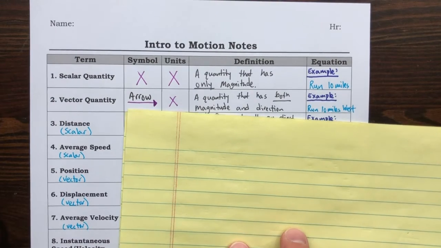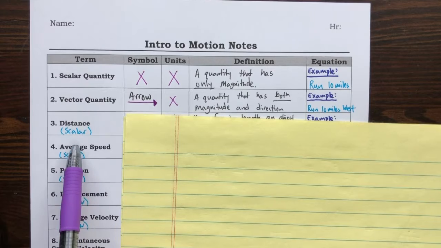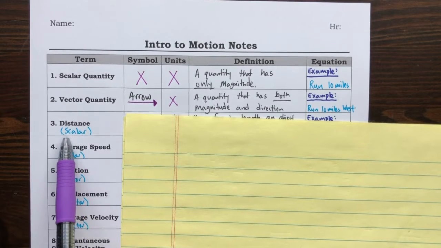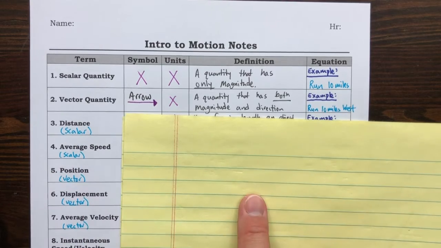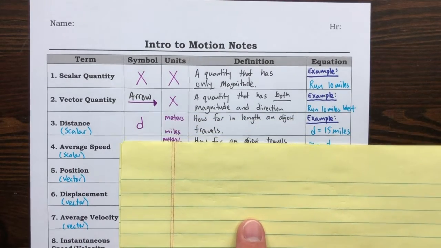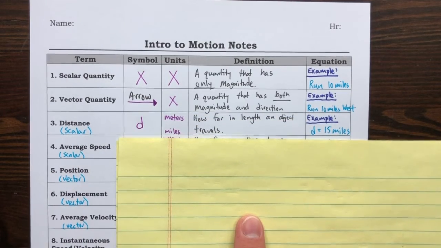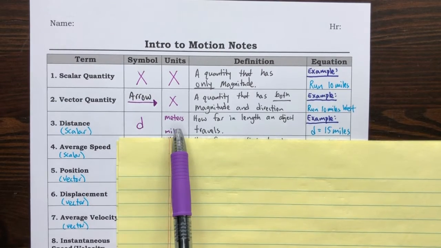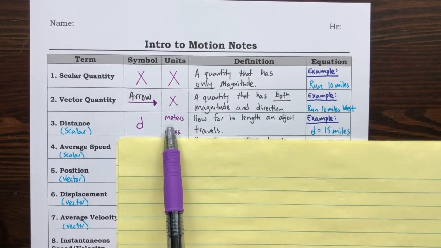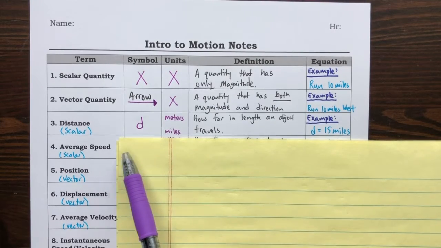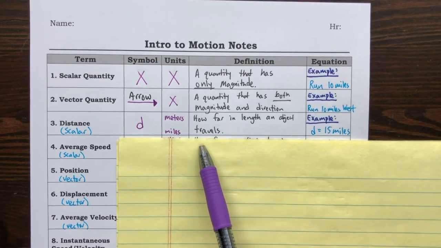All right, term number 3, distance. And I'm just going to make a note below each term if it's a scalar quantity or a vector quantity. So for distance, it's a scalar. The symbol we use is same as you'd probably use in math class. You use a lowercase d for distance. The units that we use in physics are going to be usually meters, sometimes miles. And then distance is just how far in length an object travels.